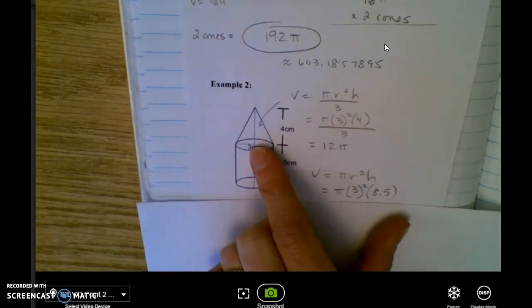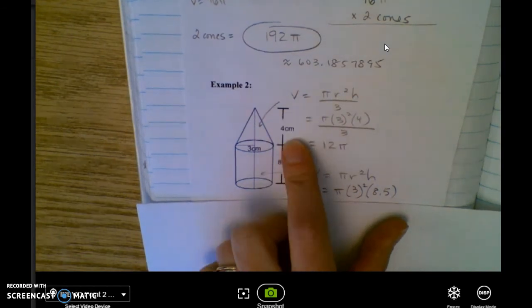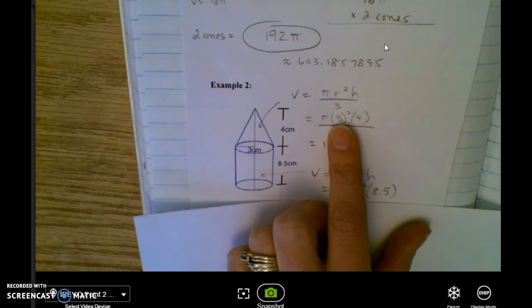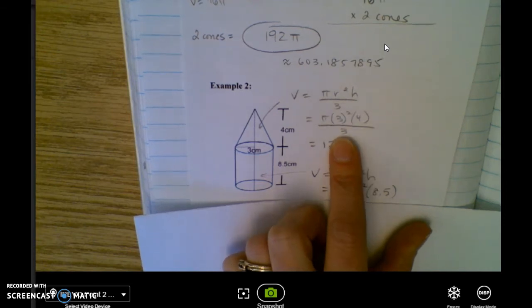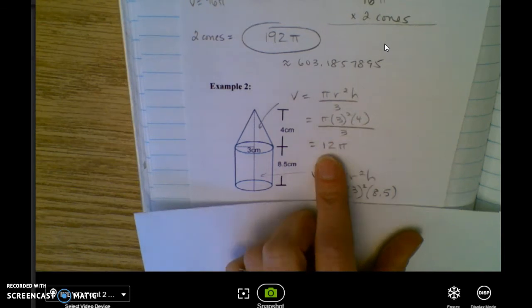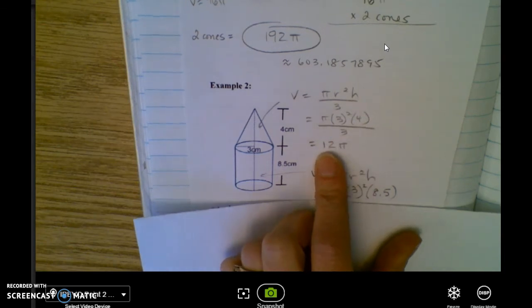The cone at the top, see, it has a radius of 3. The height is 4, so we've got our 3 radius plugged in. We're going to square it and multiply by the height of 4. If you do that, 3 squared times 4 is going to give you 36, but remember, you have to divide by 3 because it is a cone. So that's where the 12 pi comes from.